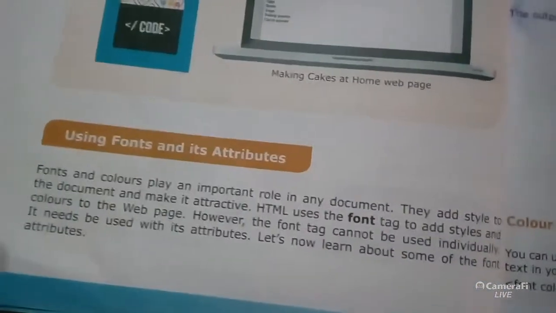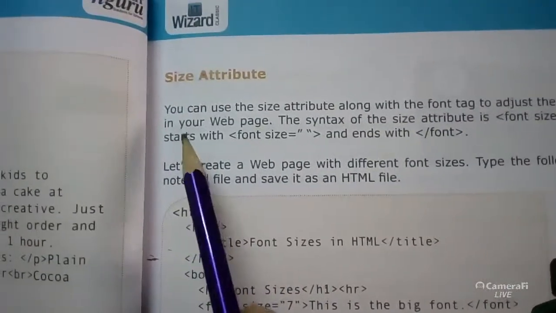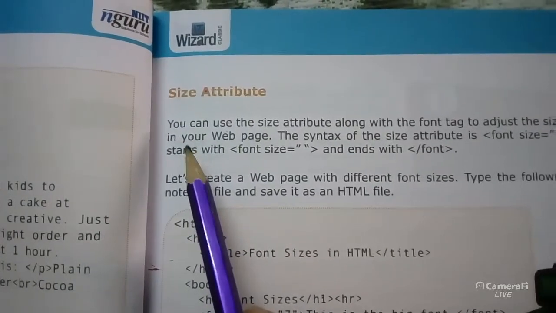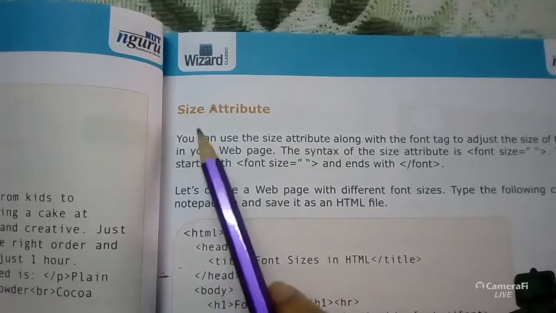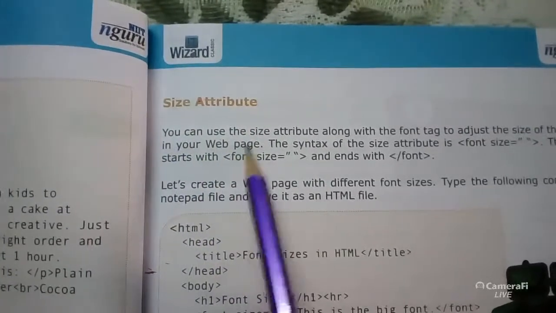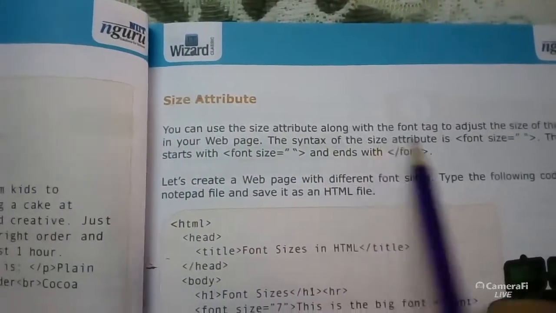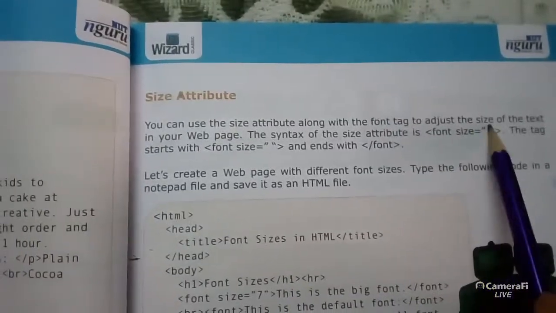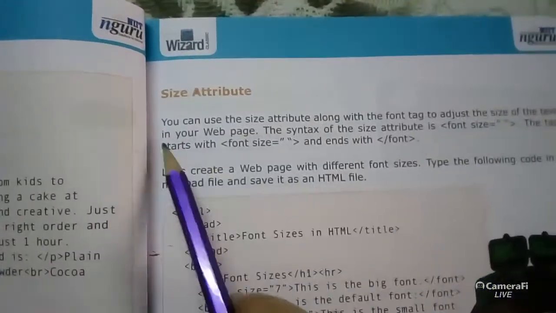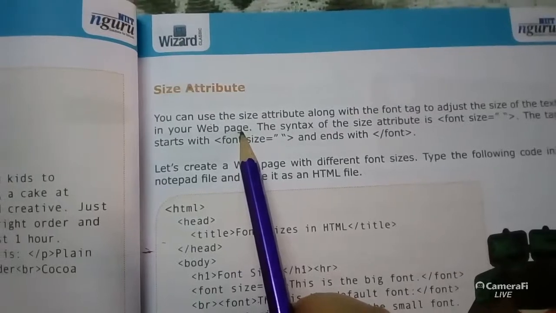Okay, now how will it be used? See, first size. The size attribute. You can use the size attribute along with the font tag to adjust the size of the text in your web page.